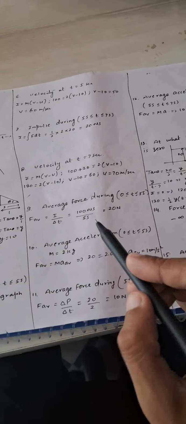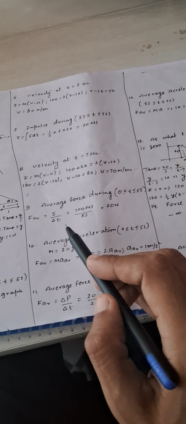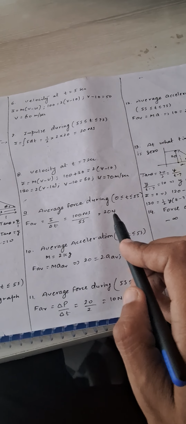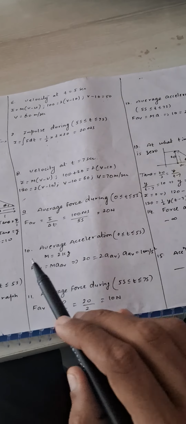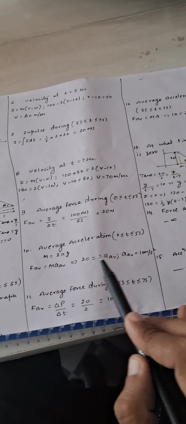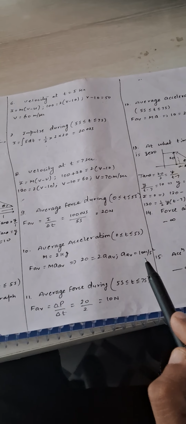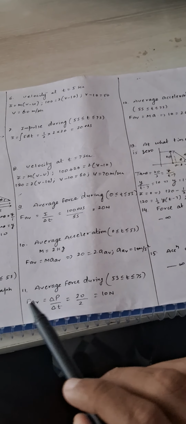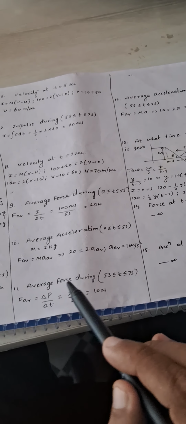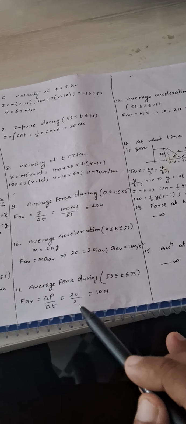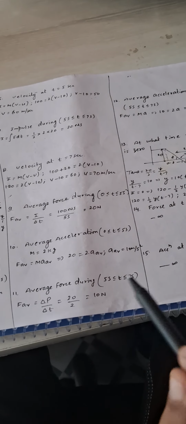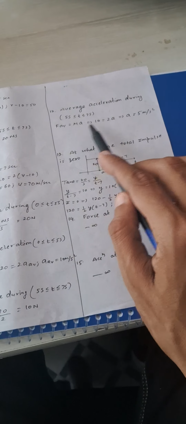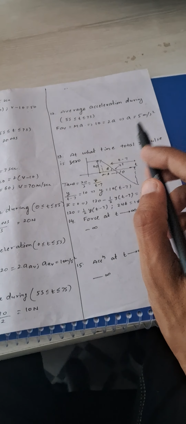Next we need to find average force during 0 to 5. So average force is impulse upon delta t. Impulse during 0 to 5 is 100, time is 5, so we get average force as 20 Newton. Next is average acceleration. So force is mass times average acceleration. Using this we get average acceleration as 10 meter per second square. Then we need to find average force during 5 seconds to 7 seconds. So average force is delta p by delta t. So during 5 to 7 change in momentum is 20, delta t is 2, so the average force comes out to be 10 Newton. Next we need to find average acceleration during this. So average force is m a, so we get a as 5 meter per second square.